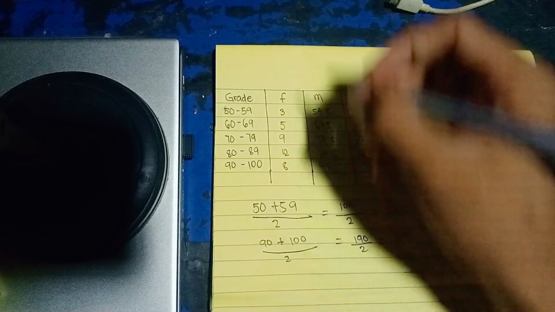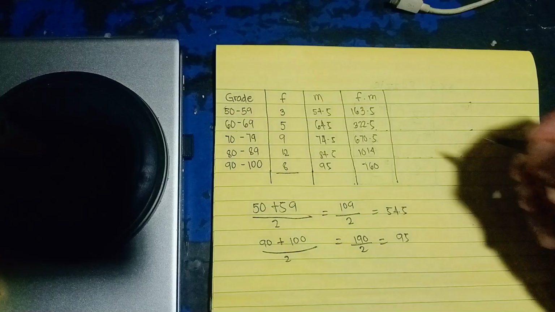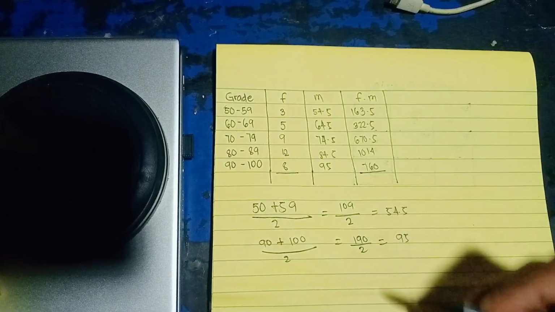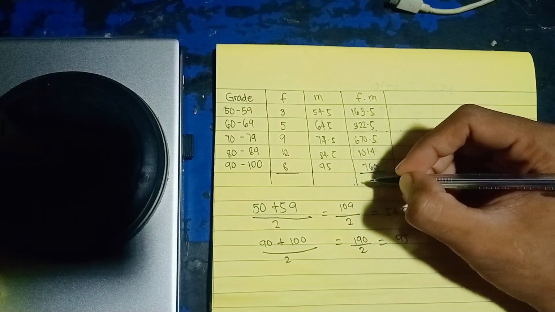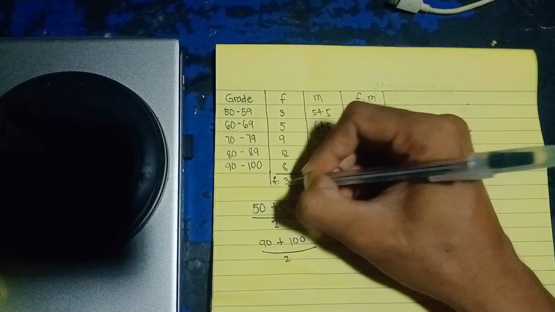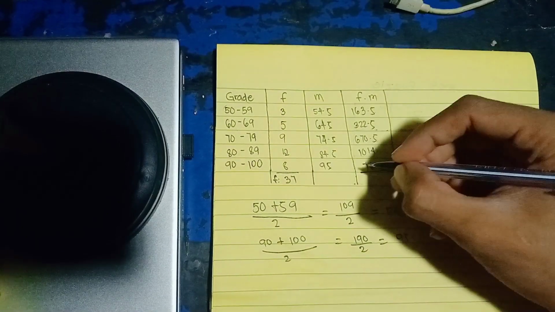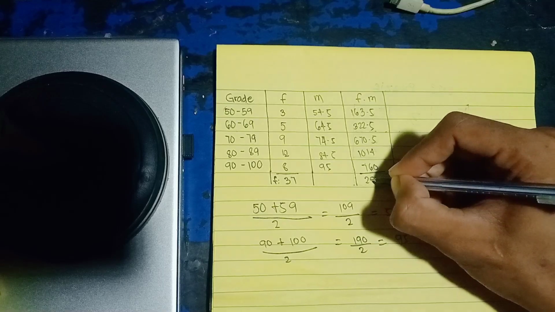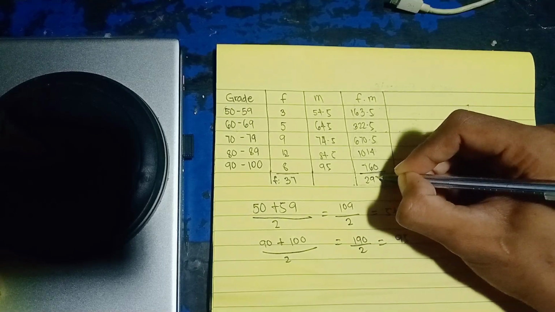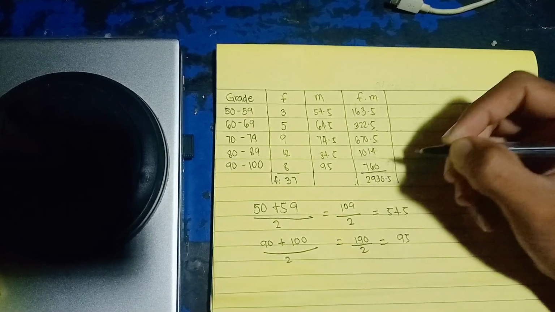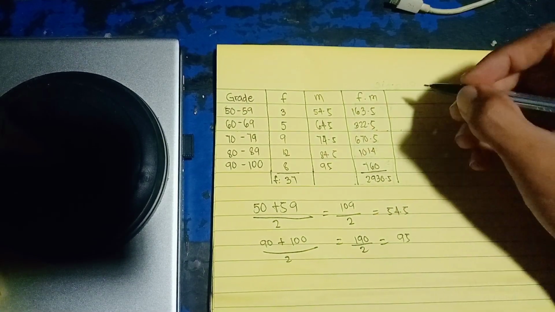And let's total the frequency and the frequency times midpoint. So the total of the frequency is 37. The total of frequency times midpoint is 2,930.5.